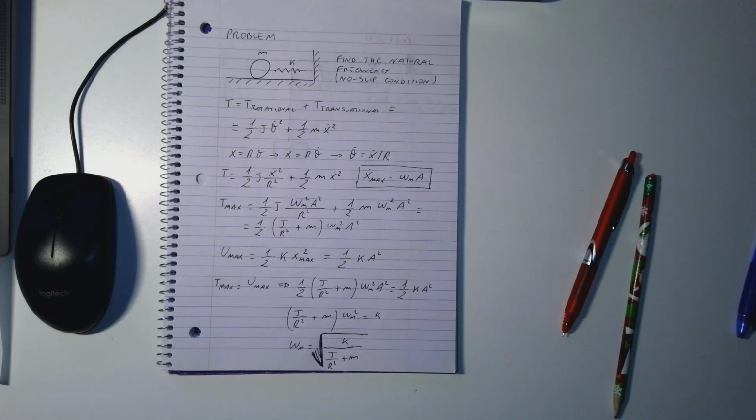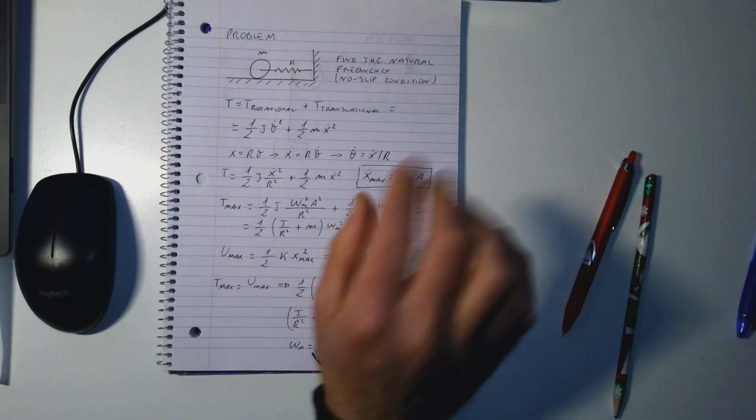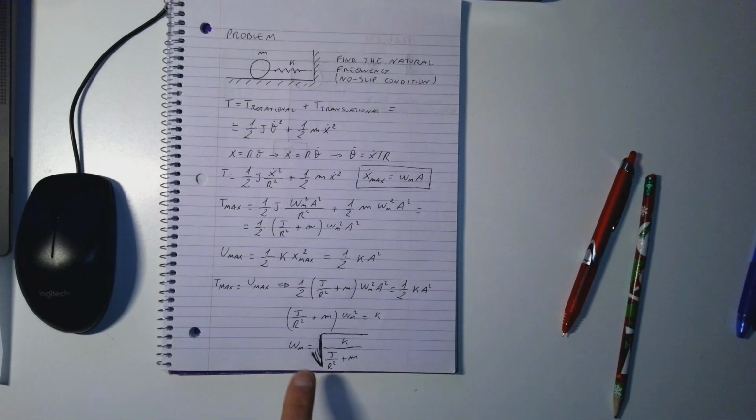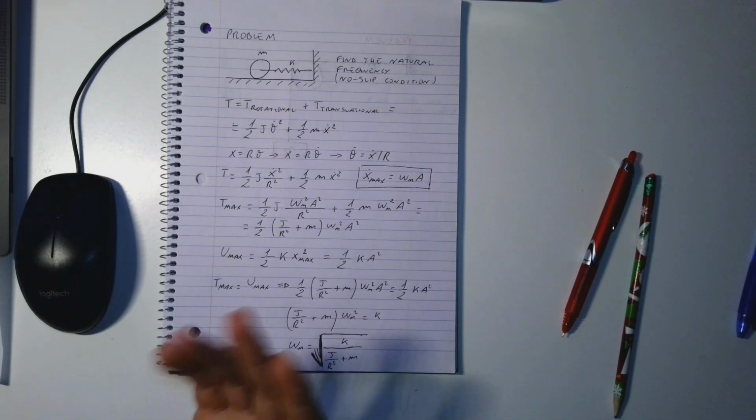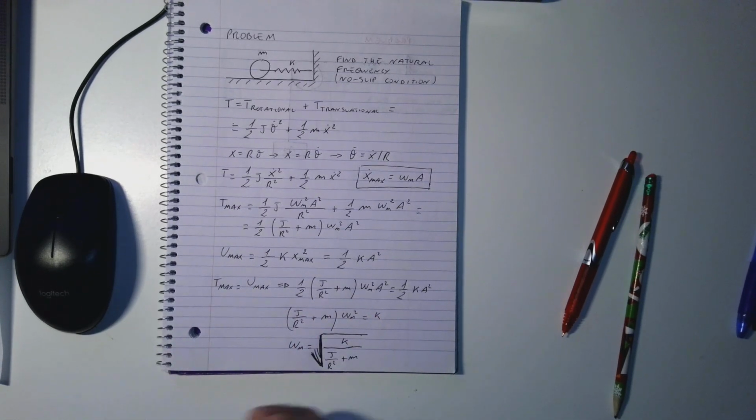The same steps that we were following before will bring you to the exact same result. This is a little bit more straightforward to go directly to the natural frequency, but of course both ways are acceptable if it is not specified and you are asked to determine the natural frequency.